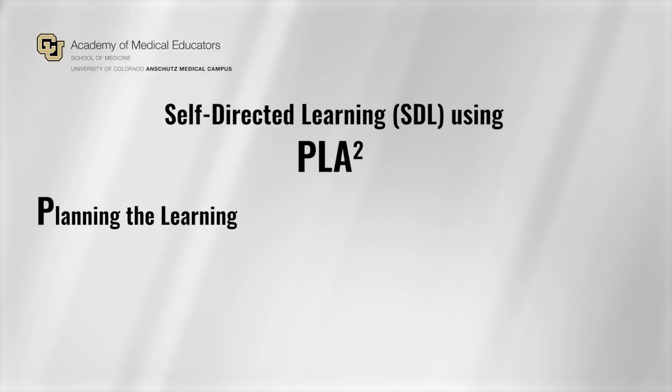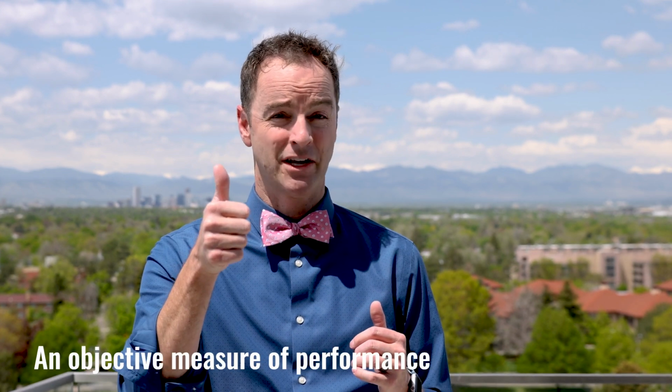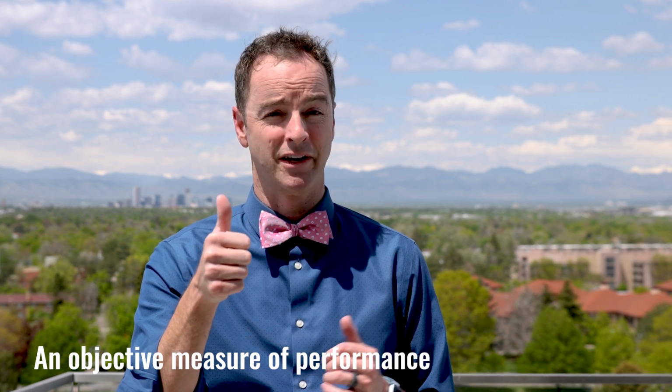To effectively plan their learning, our learners have to identify a gap or a learning issue. But where do these come from? Objective measures of performance from an exam or evaluation, direct observations from a teacher, or perceived gaps from a student. No matter the source, it's helpful to try to make it specific and objective, i.e. not "read more." Learners usually need some help with identifying these gaps.